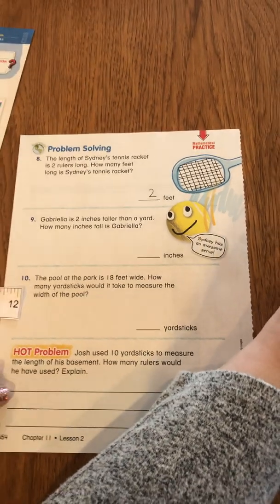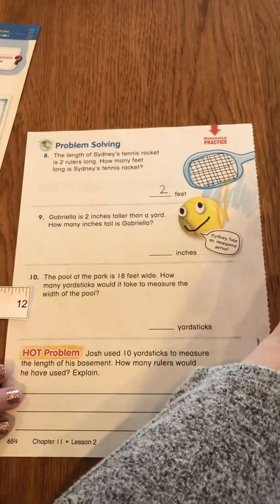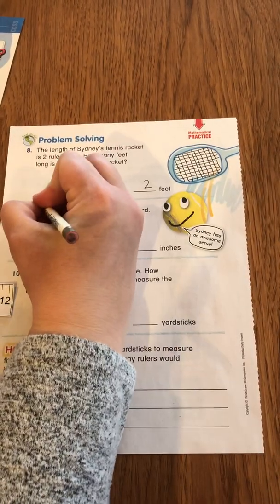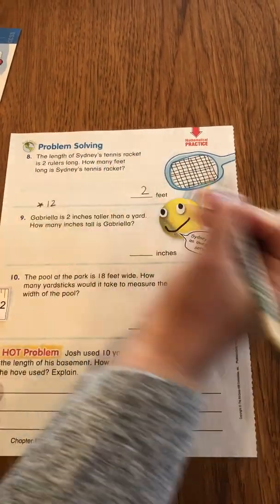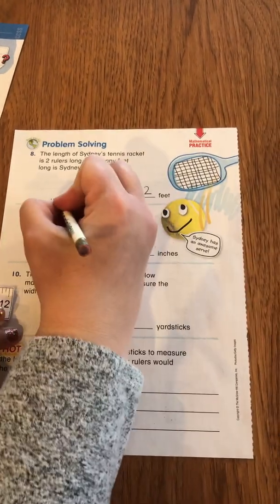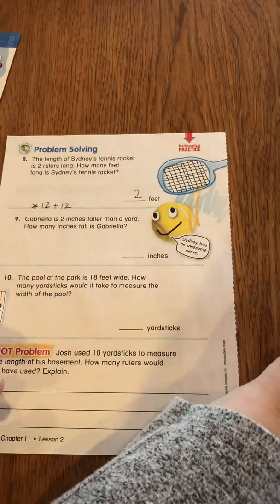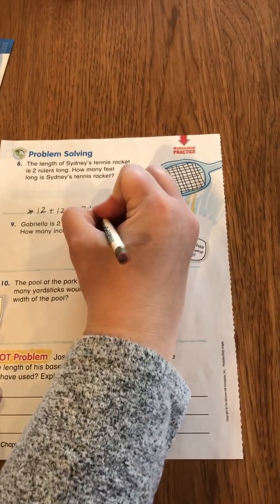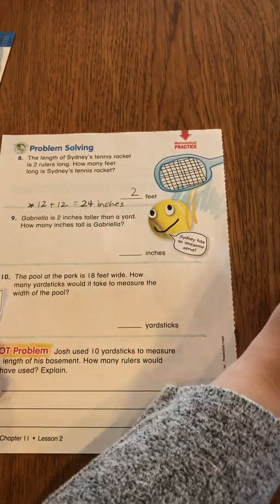I'm going to do a challenge. So how many inches is 2 feet? So remember, this is a little challenge. There are 12 inches in 1 foot, plus 12 more inches in another foot. So there are 24 inches in 2 feet.